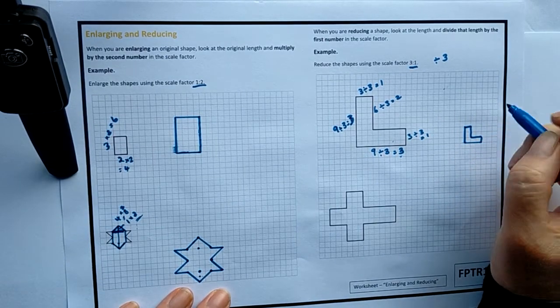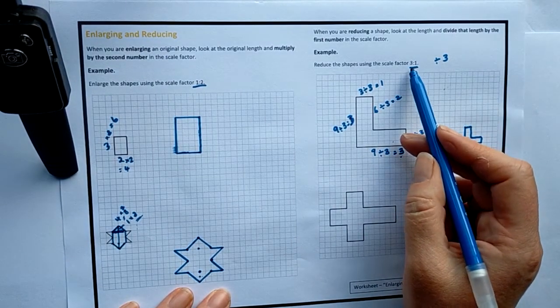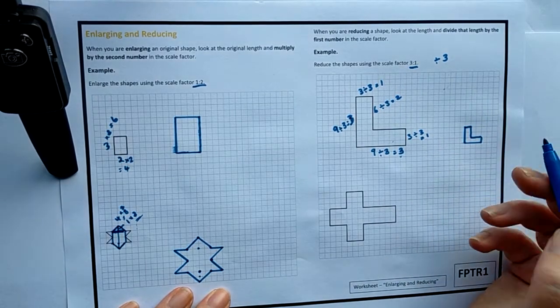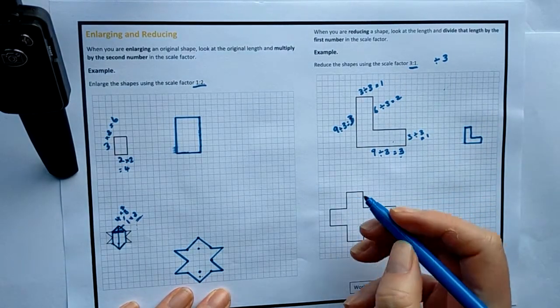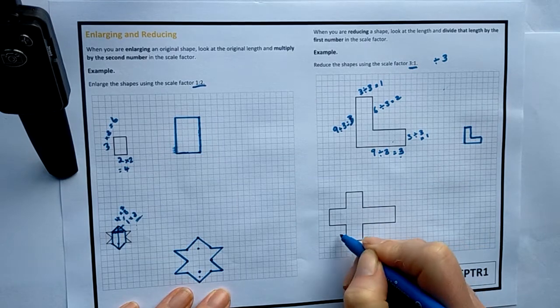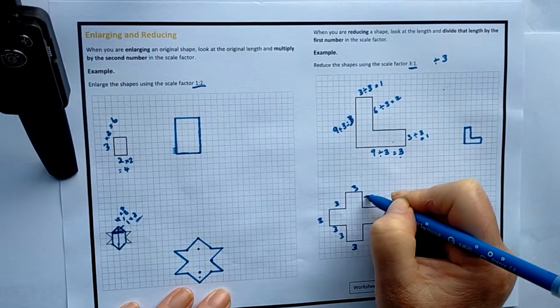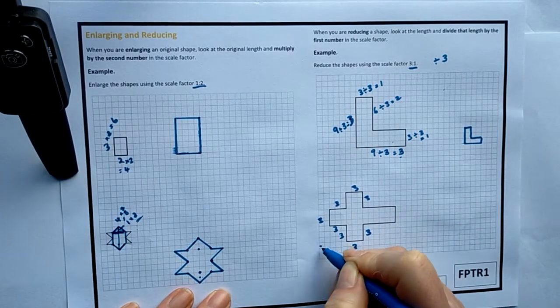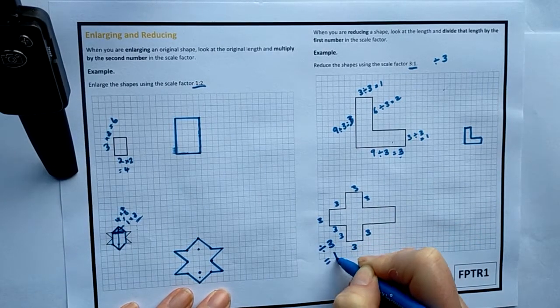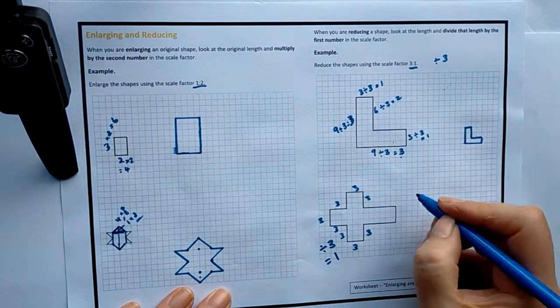So when you reduce by a scale factor of 3 to 1, that's quite small. Here I've got measurements of 3, 3, 3, 3, all the way around here. So when we divide those by 3, they're all going to equal 1.